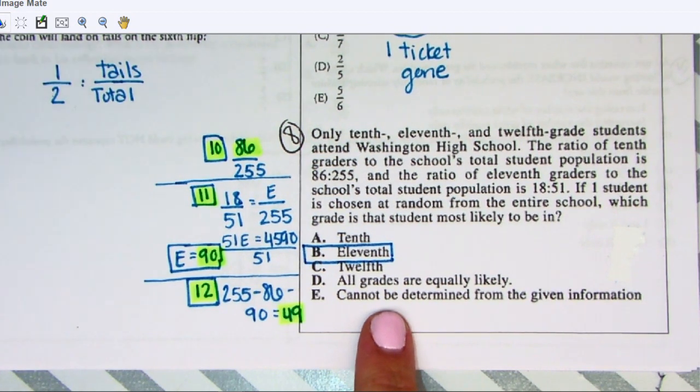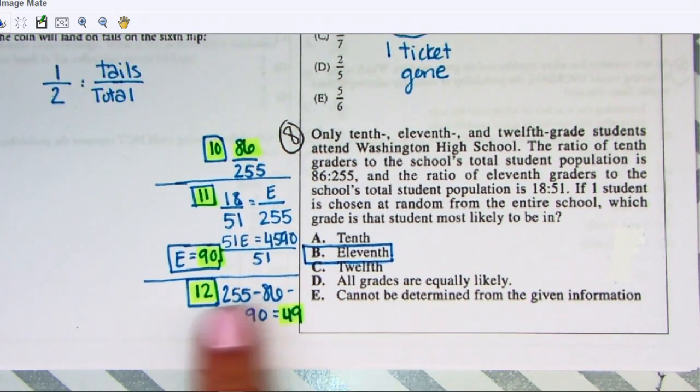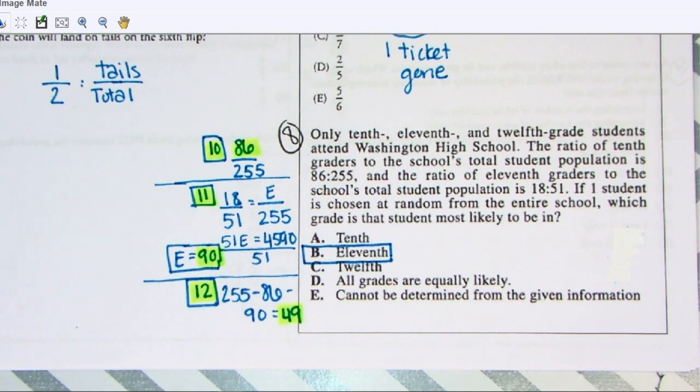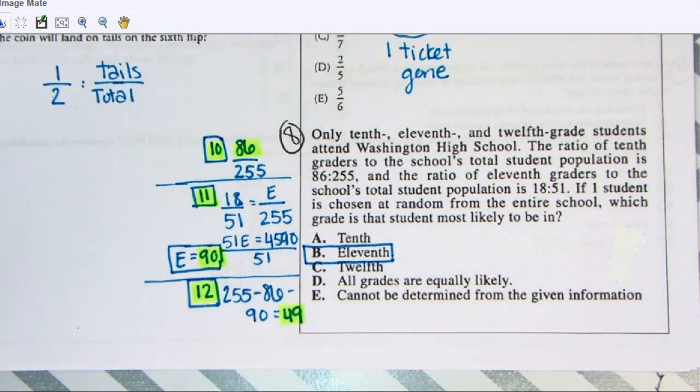They want you to pick "can't be determined" because they give you this fraction without the same denominator, but don't let that fool you. Just calculate, unreduce the fraction, make a proportion, and that will help you find how many total 11th graders there are, and then go from there. All right, number 9.